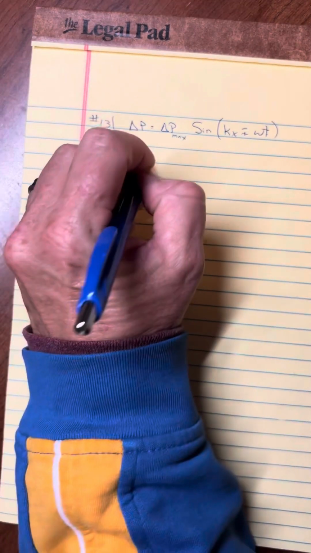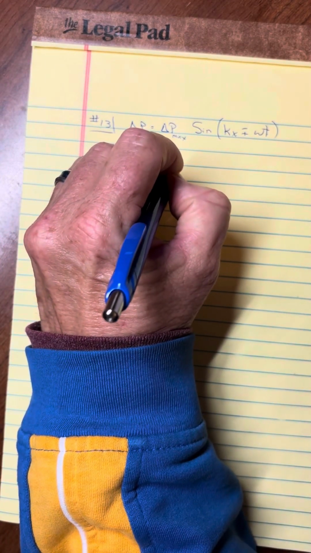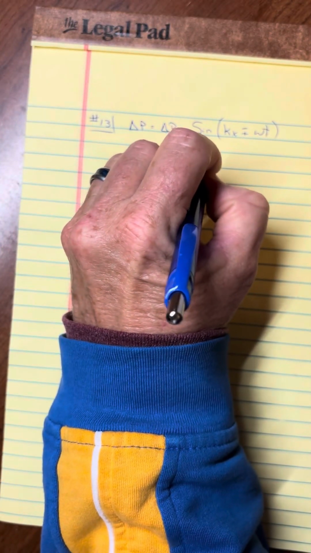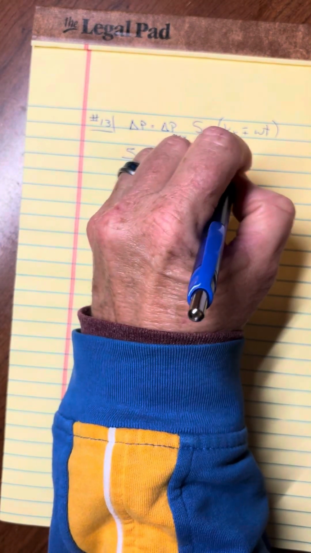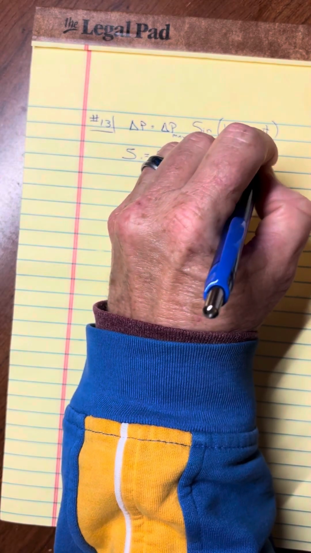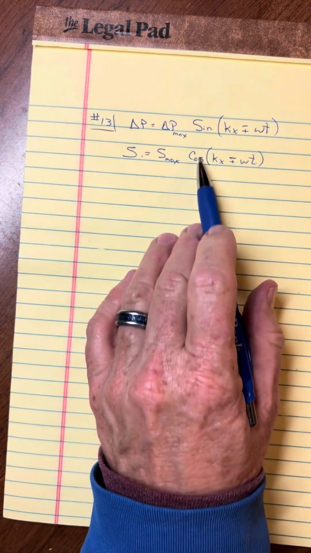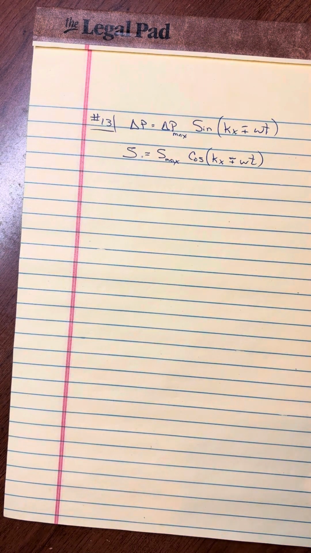You could also think of it as a displacement wave. The tricky thing was that the displacement wave is at a different phase, by 90 degrees, compared to the pressure wave.